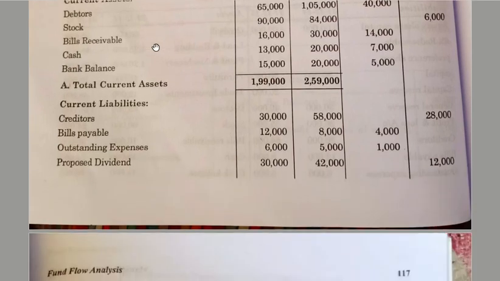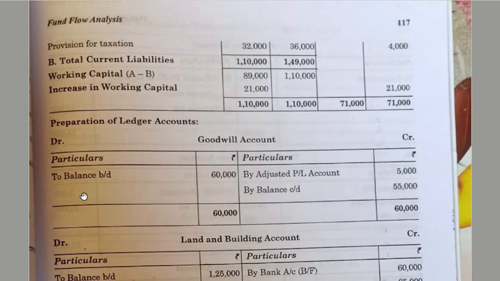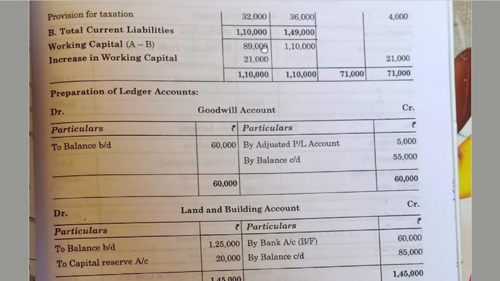So you have your current assets, you total up your current assets, you have current liabilities, and you have a proposed dividend and provision for taxation also. So then you calculate your working capital. So increase in working capital, so last year it is 89,000, the current year it is 1,10,000. So your increase in working capital is 21,000.